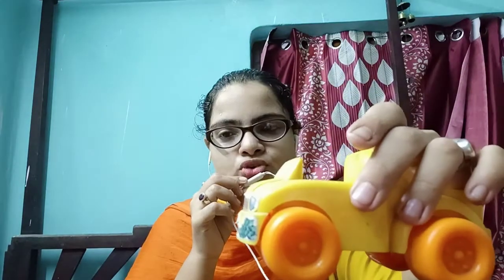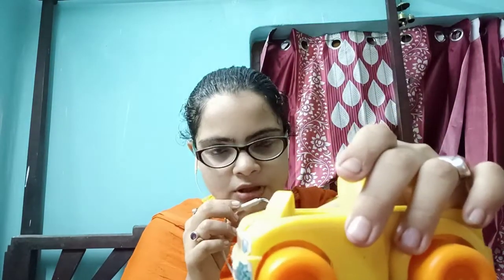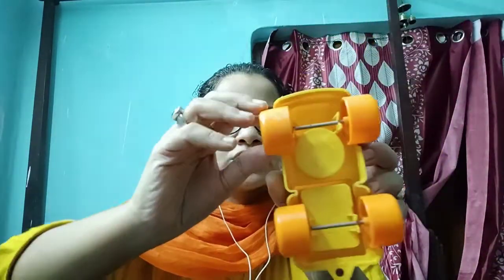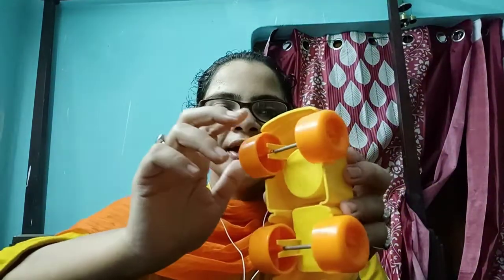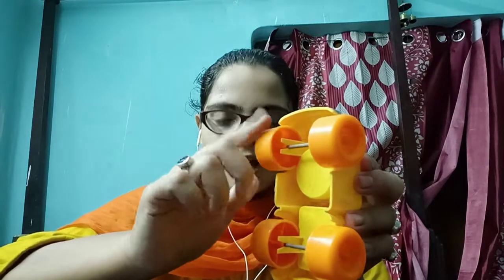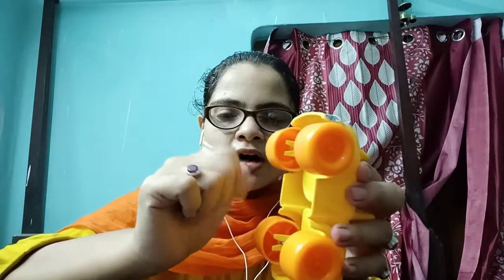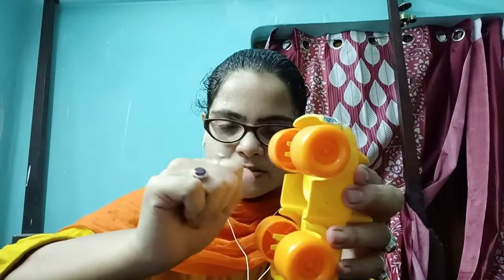No. But the wheels are only showing the motion, keeping itself fixed at one particular point, and the rest of the body is rotating about its mean position. Why am I saying mean position? Because it's rotating about the pivot point around a certain axis.